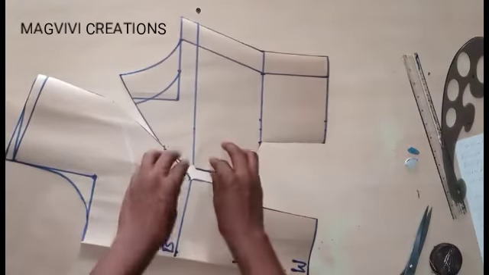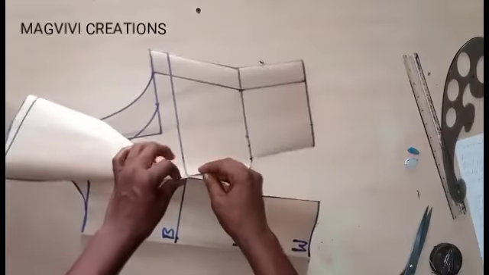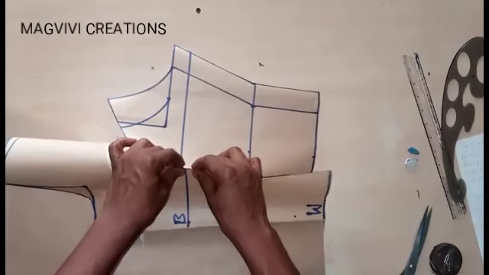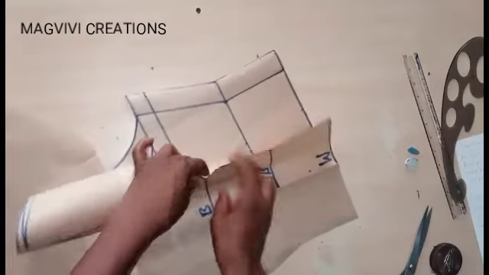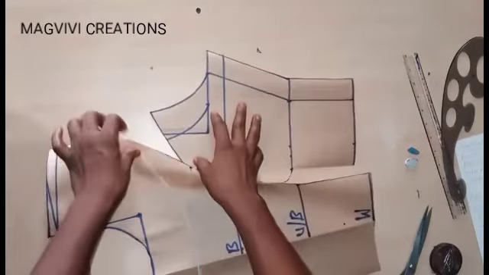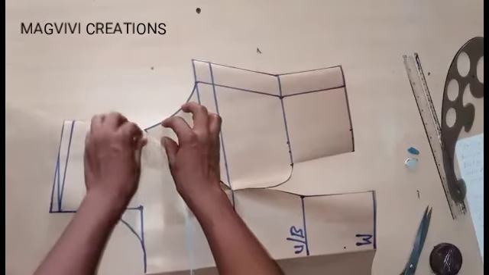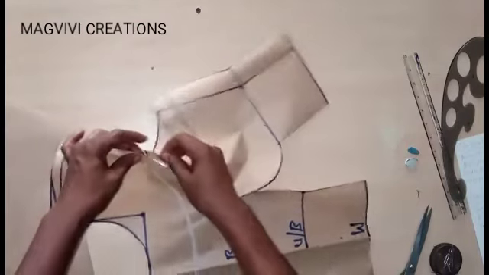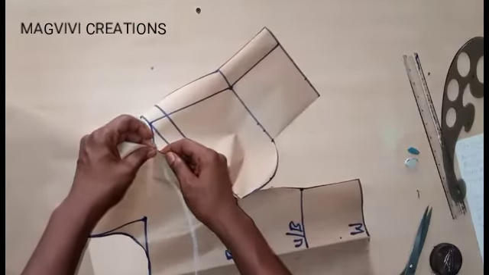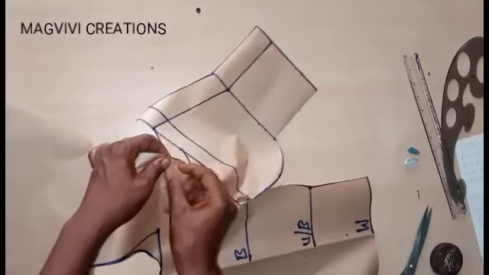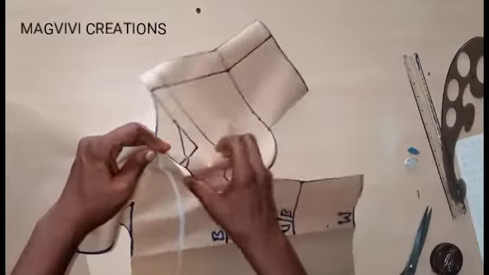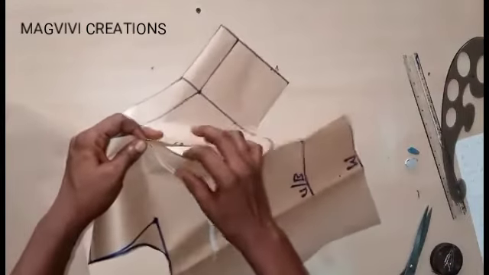That is why notching the bust point is very important. You just match up the bust point like so. By the time you have matched up the bust point, you also come here, connect this one to where it's supposed to be, then you pin it down. By the time you have pinned down the bust point and you pin this part also, what you will do is just start arranging it.